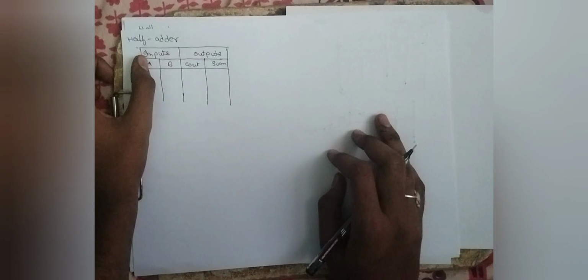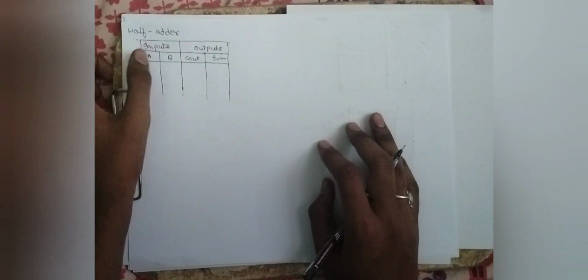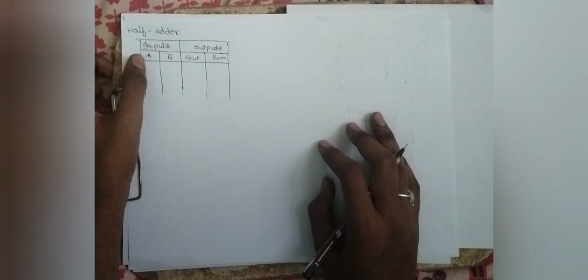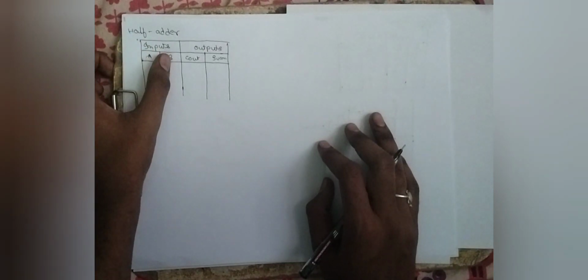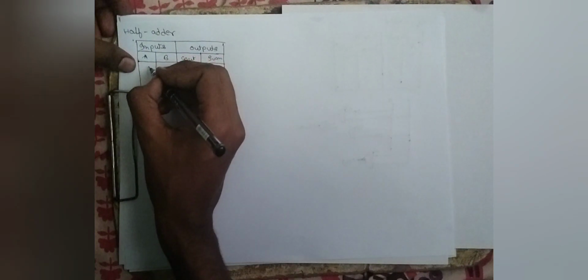Here is the truth table for the half adder circuit. We have considered inputs and outputs, where A and B are the inputs and carry out and sum are the outputs. Let's first fill the inputs: 0 0, 0 1, 1 0, 1 1.